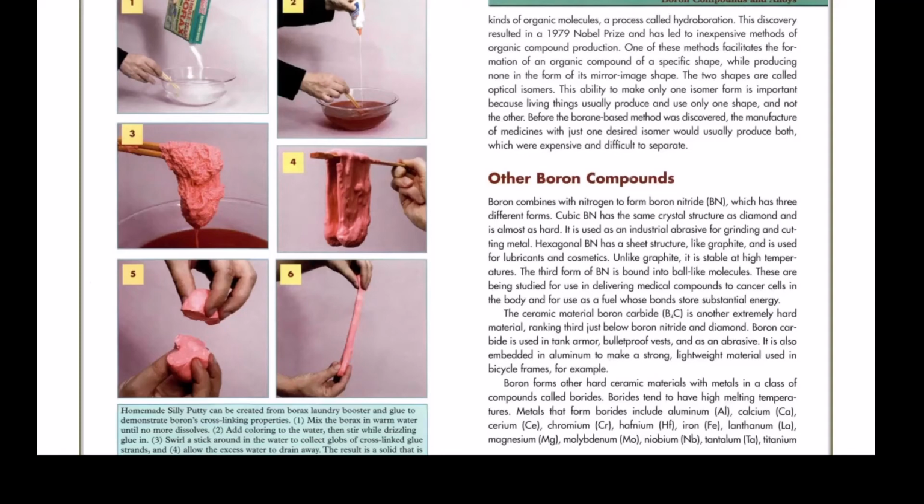Other boron compounds. Boron combines with nitrogen to form boron nitride, BN, which has 3 different forms. Cubic BN has the same crystal structure as a diamond, and is almost as hard. It is used as an industrial abrasive for grinding and cutting metal.